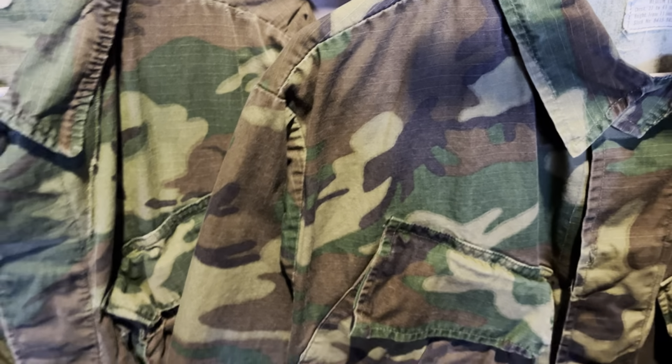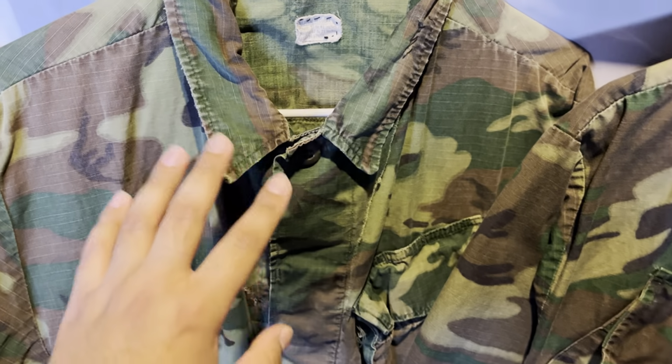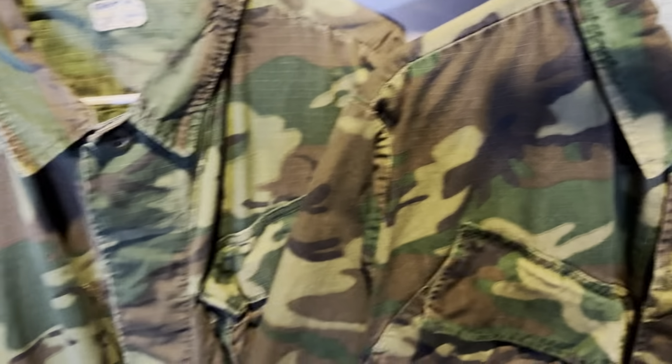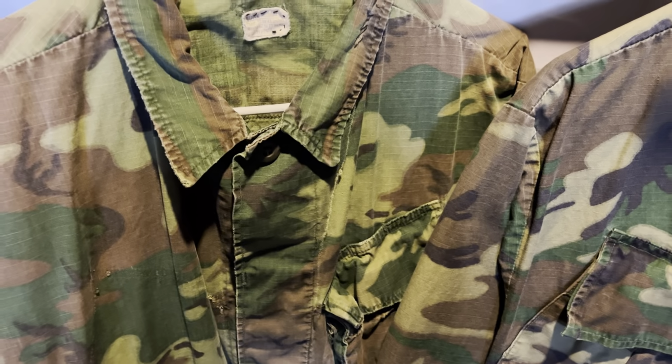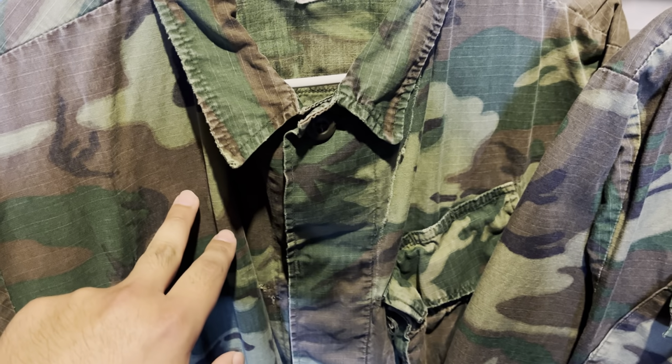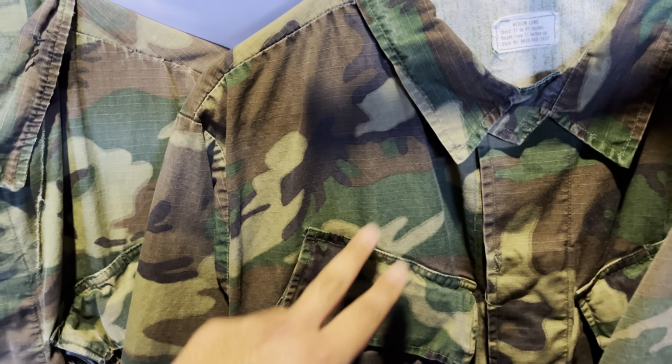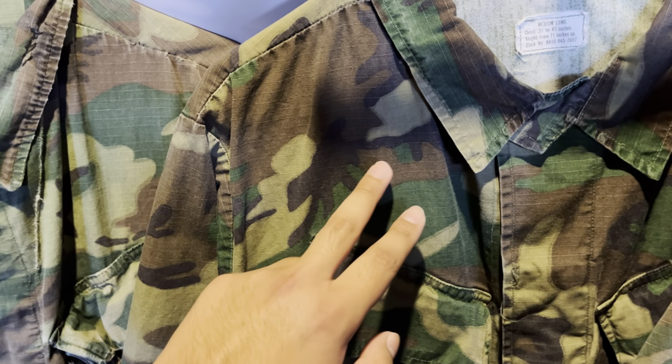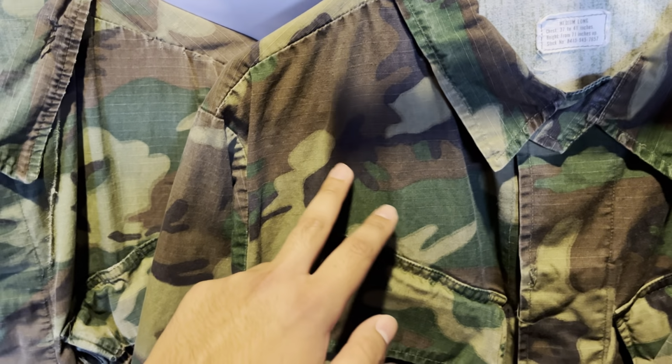And that's the main difference between ERDL Green Dominant and Brown Dominant. Everything else about these uniforms is pretty much the same. The other splotches, like the black, the dark brown, and the green, are the same as in the Brown Dominant. As you can see, it has the same dark brown, black, and green.